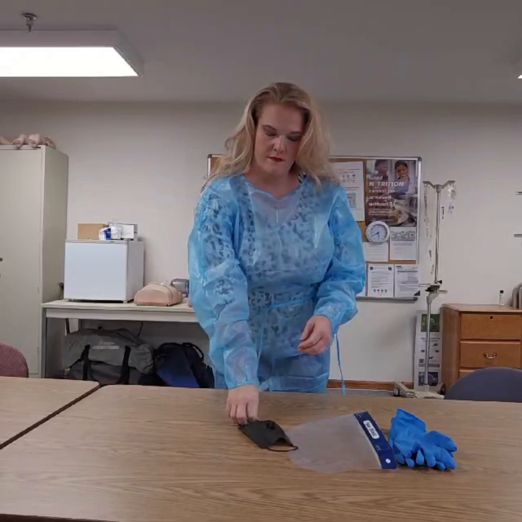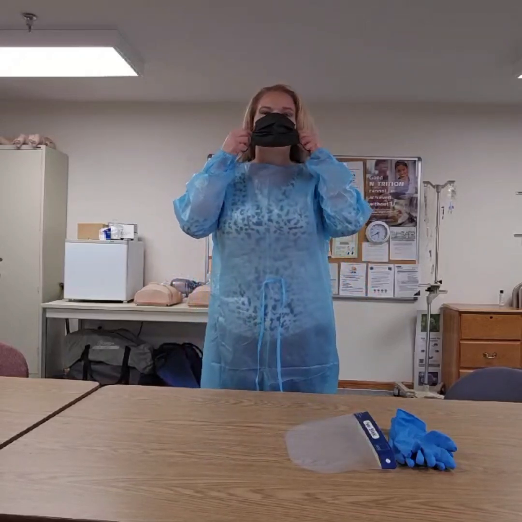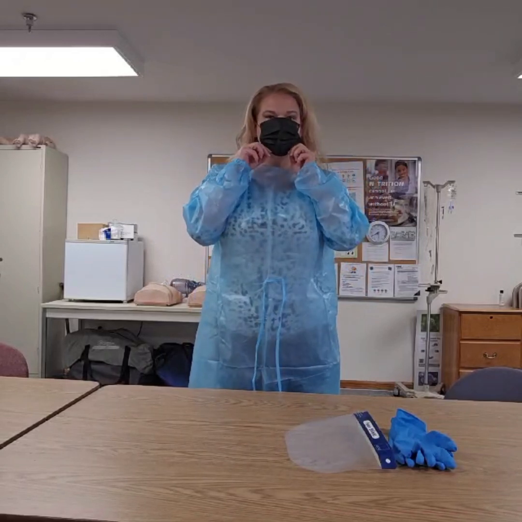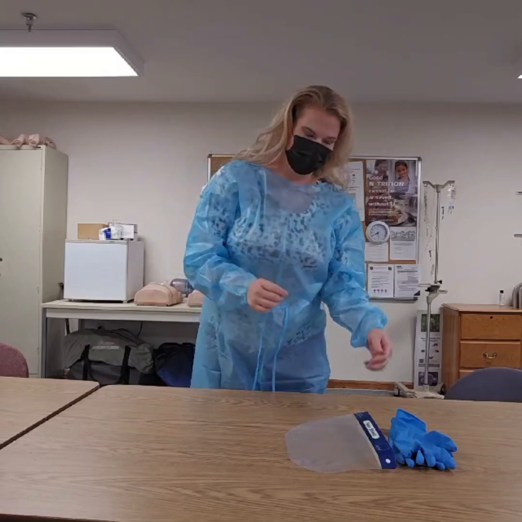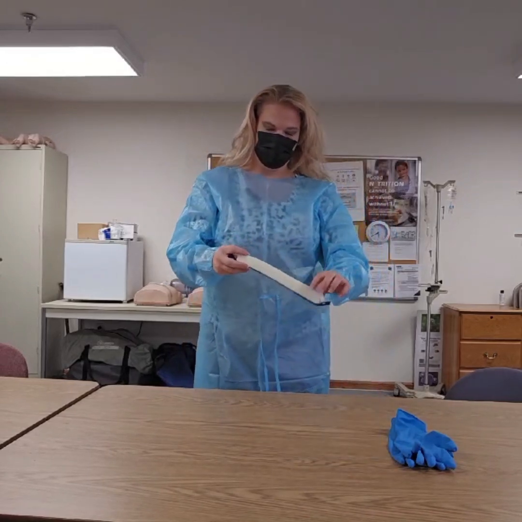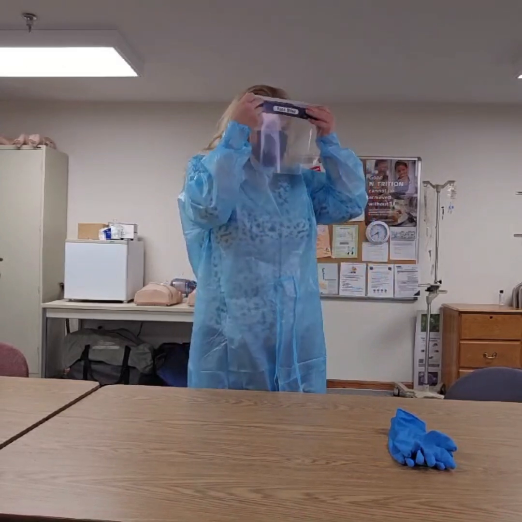Next, I'm putting on a mask. As you can see, I bent the metal nose piece and tucked the bottom edge under my chin to ensure a secure fit. Next is the face shield. The foam cushion rests on the forehead and the strap is secured behind the head.